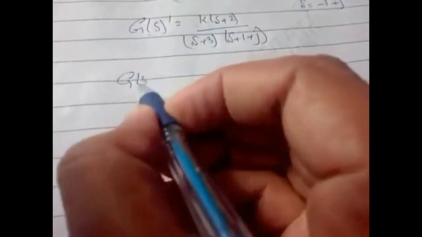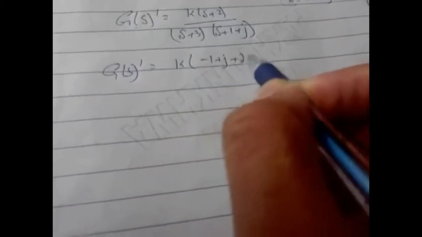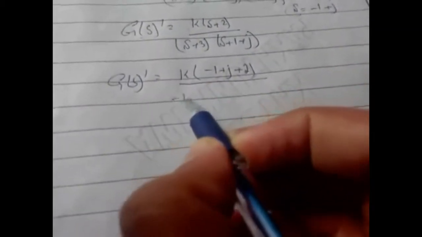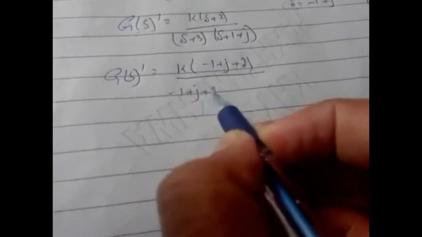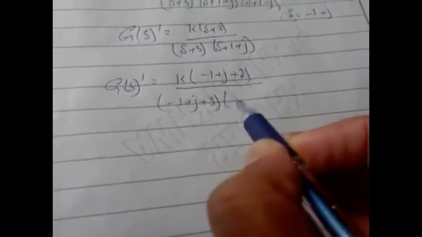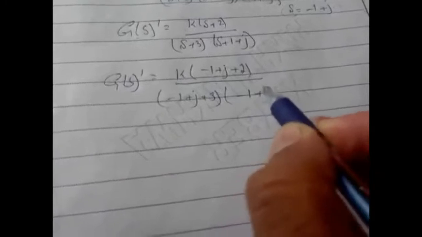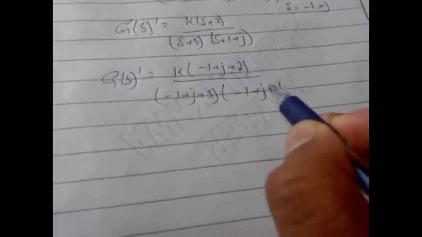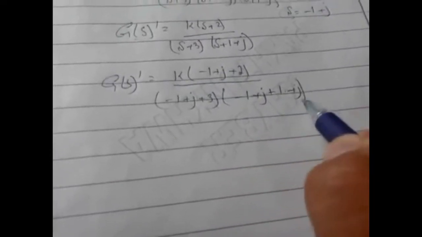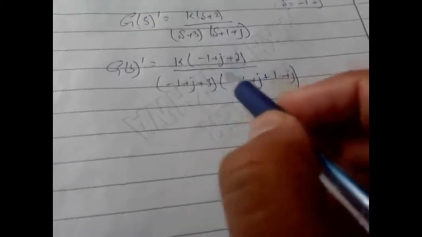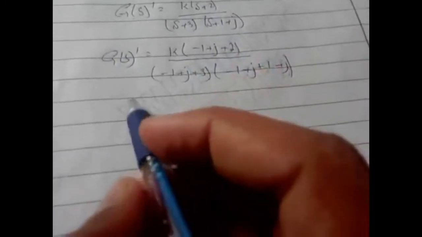So from here you find the angle. If you put the value in GS dash, you get minus 1 plus J plus 2 divided by minus 1 plus J plus 3. From here you get minus 1 plus J minus 1 plus 1 plus J. So now simplify the equations and find the angle.